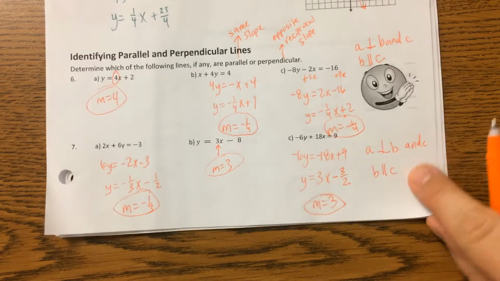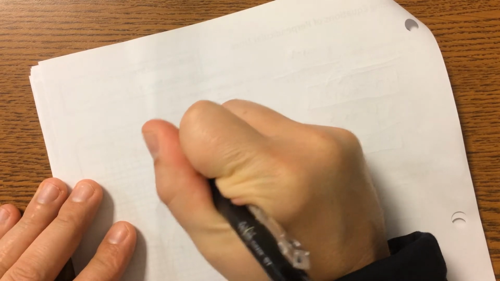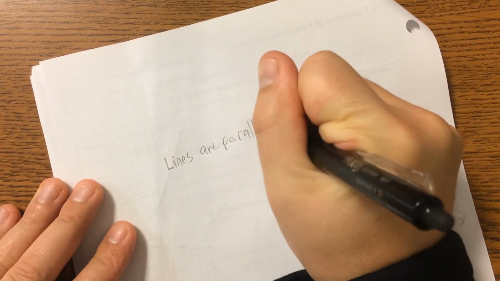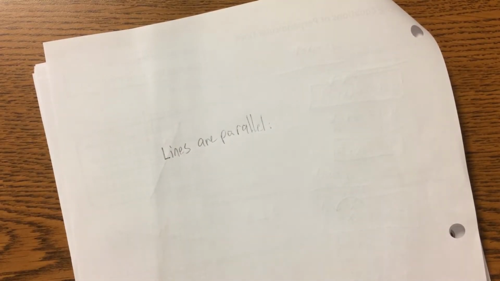So that's about it. Really, your big takeaways from today would be that if lines are parallel, then they have the same slope.